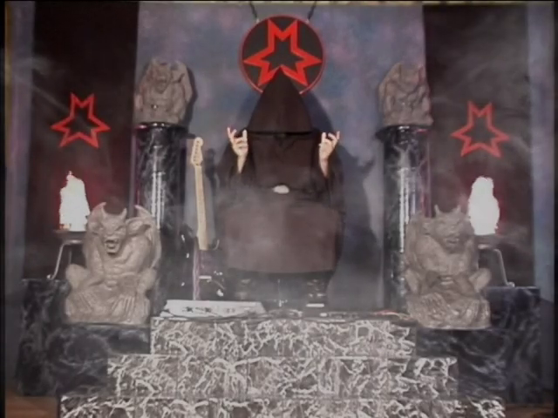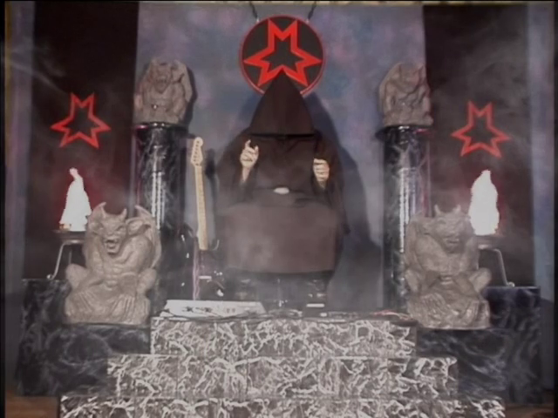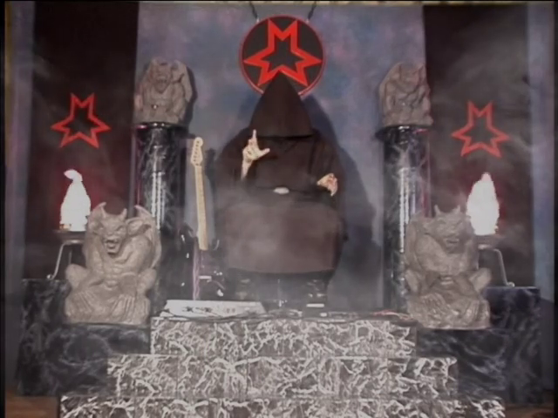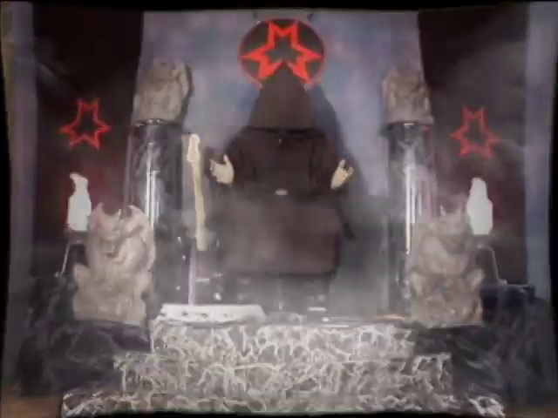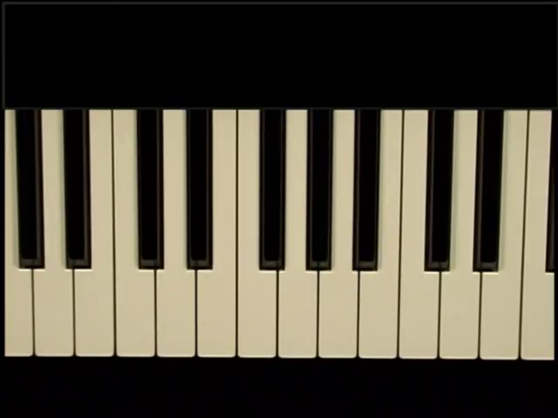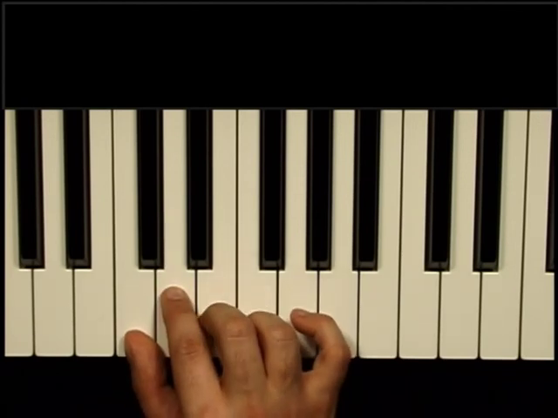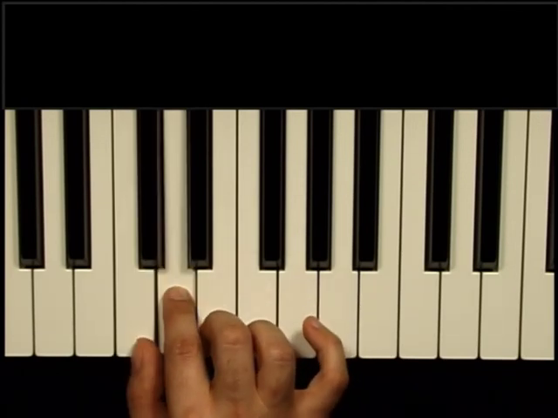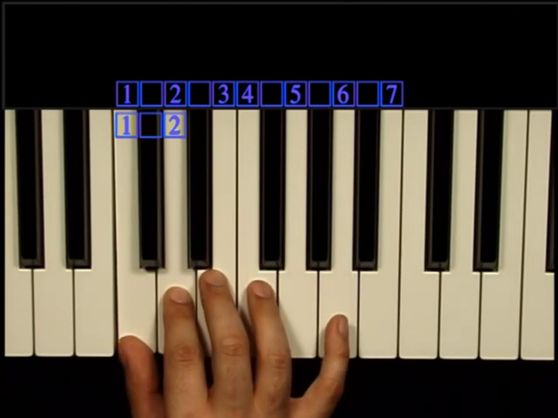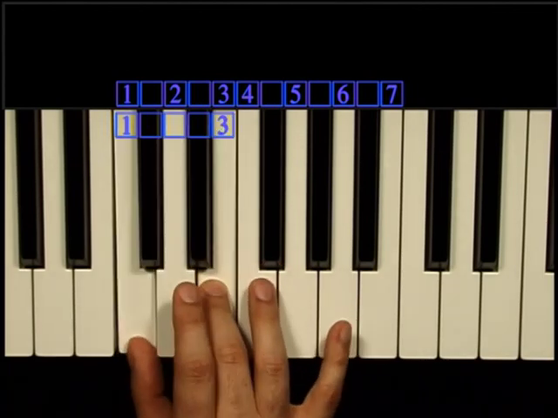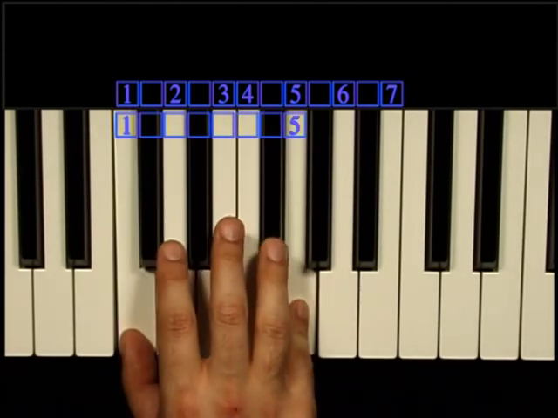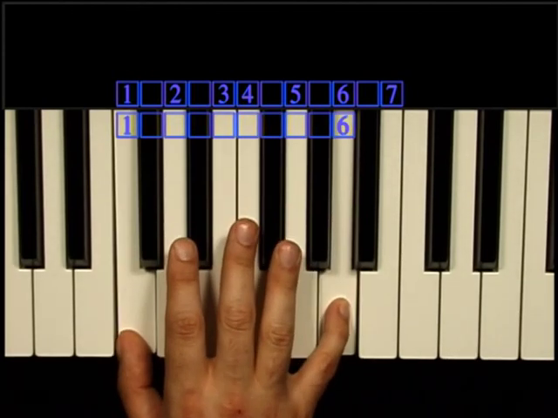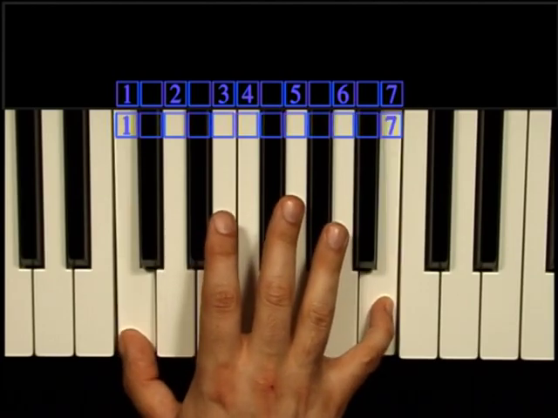An interval is the distance between two tones. Let's look at the intervals of the major scale. Just take the number and you have the name of the interval. For instance, the two white keys next to each other, 1 and 2, that's a second. 1 and 3, that's a third. 1 and 4, that's a fourth. That's a fifth. That's a sixth. And that's a seventh.